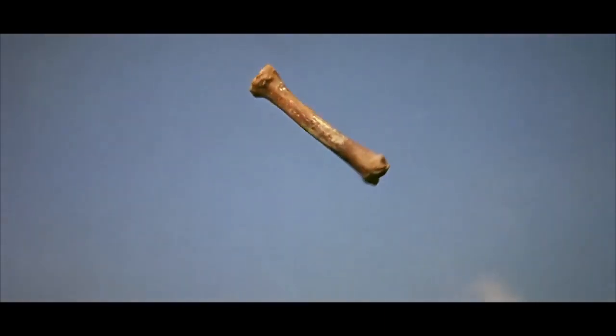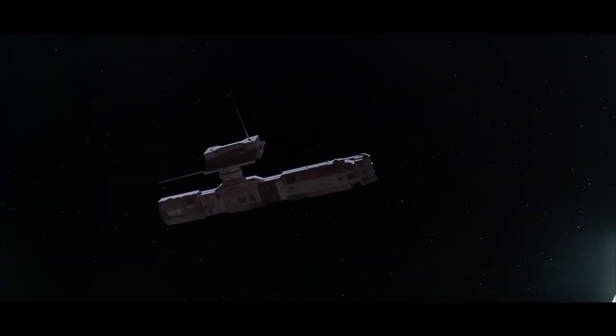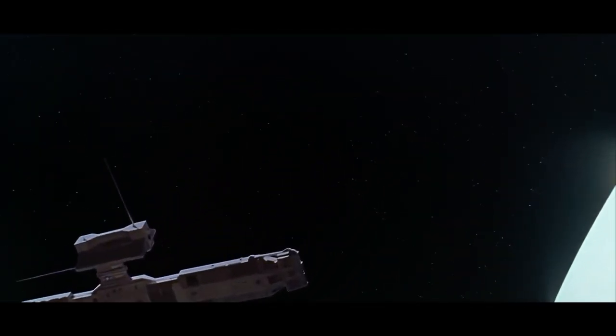Match cuts are often incorrectly referred to as jump cuts. However, there is a difference. A match cut cuts from one shot to a similar shot by either matching the action or the composition.